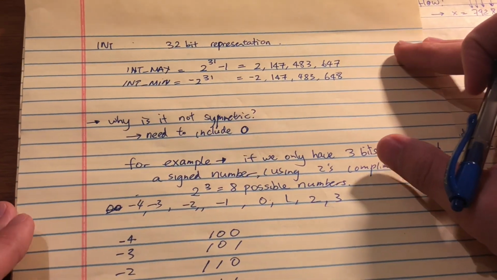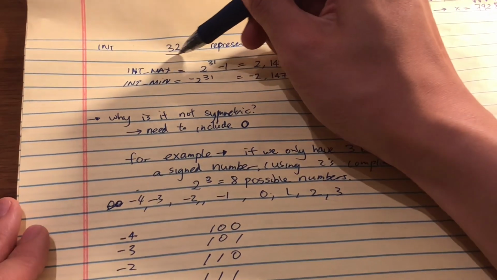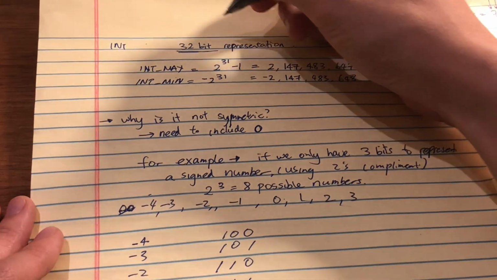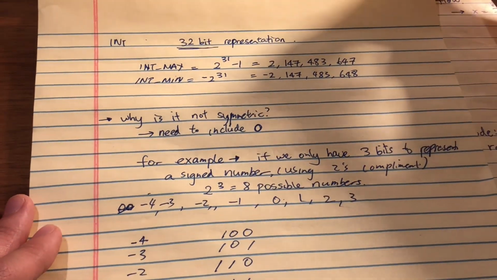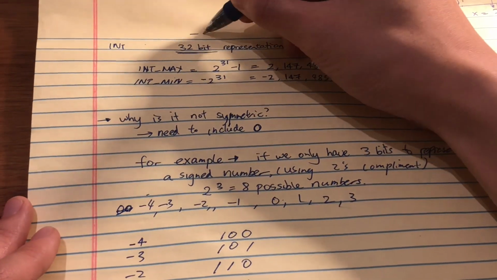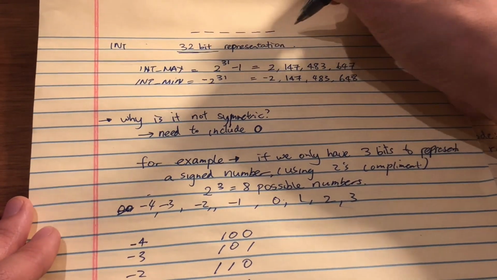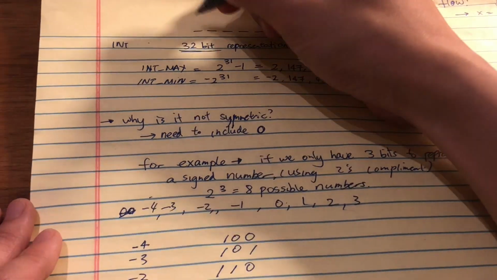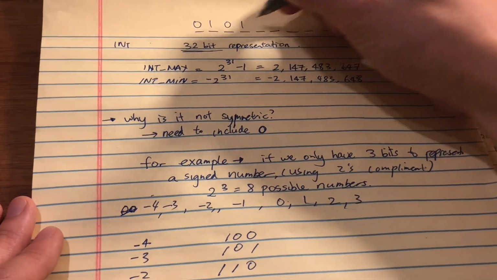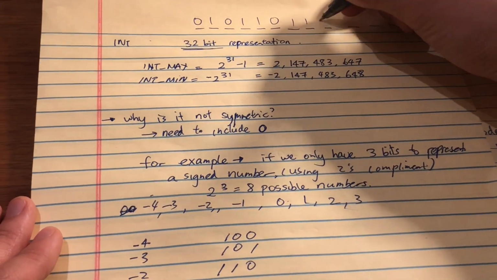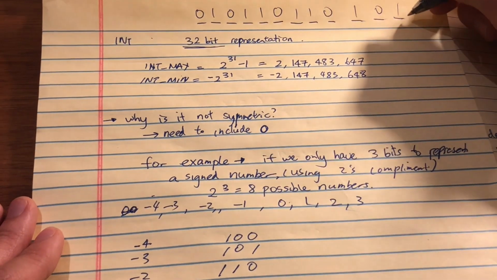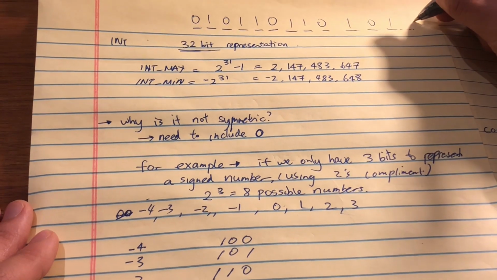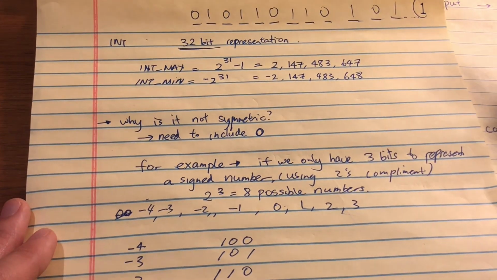So the way an integer is defined is it's a 32-bit representation. What this means is that any given integer number is actually represented by a string of zeros and ones, and there are exactly 32 of them. For example, 0, 1, 0, 1, 1, 0, 1, 1, 0, 1, 0, 1, and so on. A string of 32 of them makes up an integer.